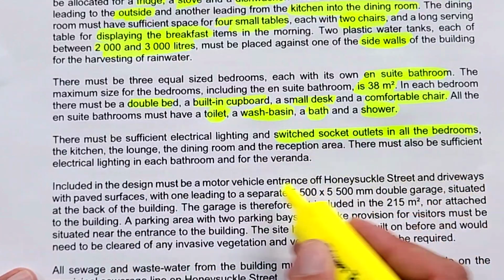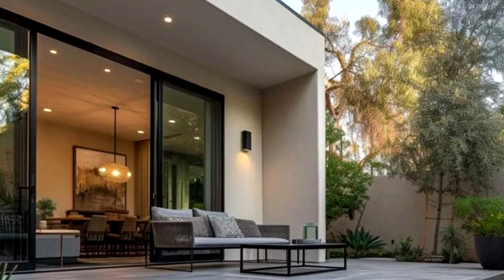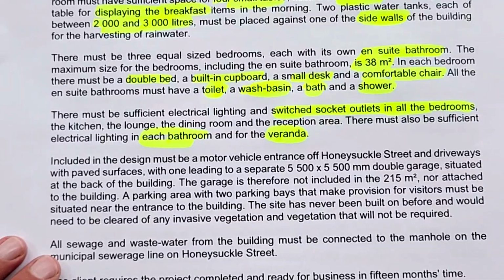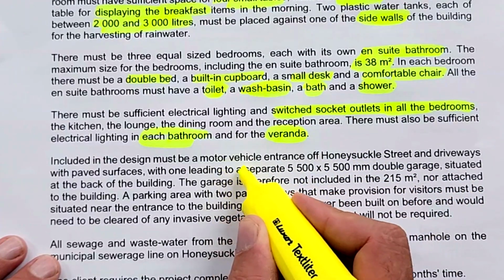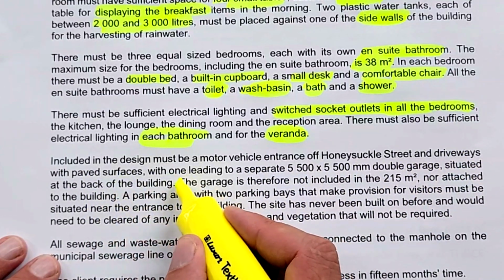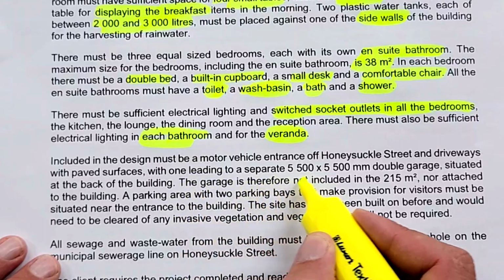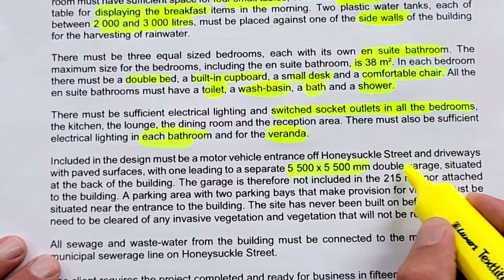There must also be sufficient electric lighting in each bathroom, as well as outdoor lighting on the veranda. Included in the design must be a motor vehicle entrance off Honeysuckle Street. So that's for visitors to actually drive into the site. And the driveway will be paved with one leading to a separate 5 by 5.5 by 5.5 meter double garage.